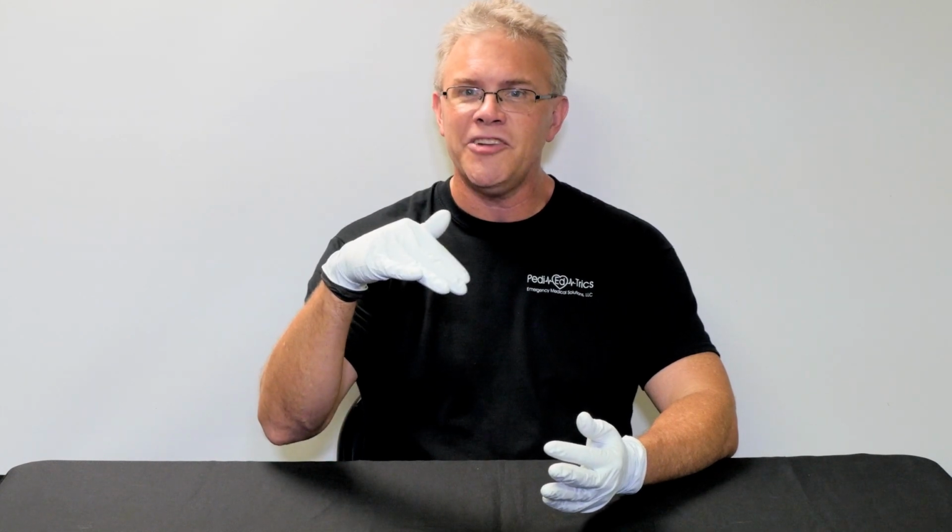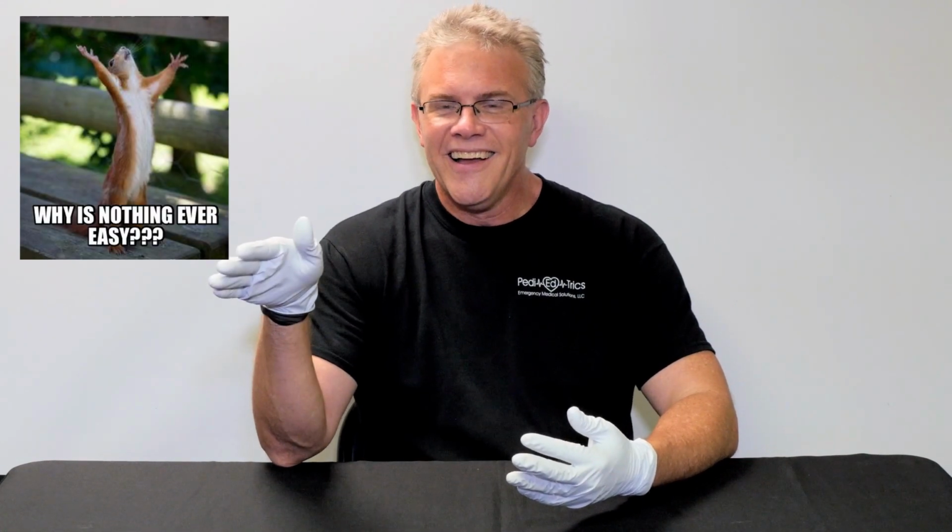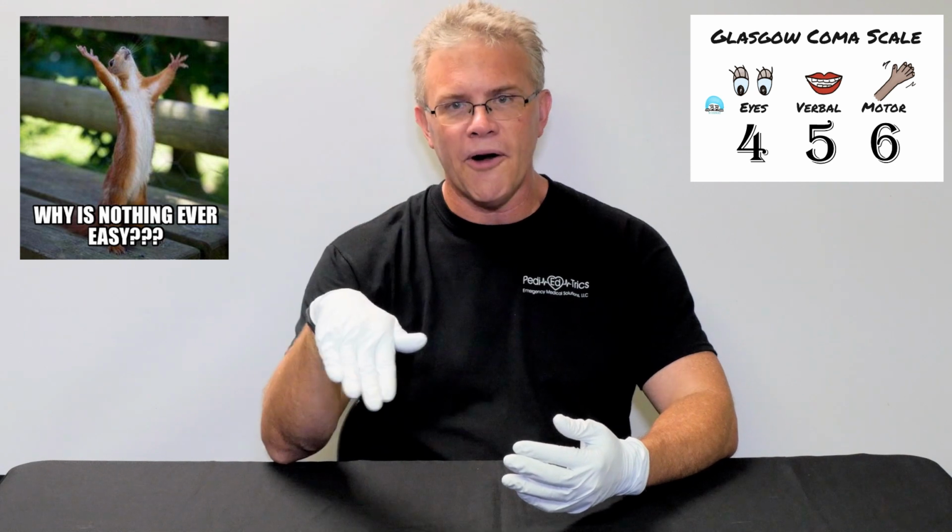Take that one step further. Remember that if you look at the Glasgow, that your scores range from 3 to 15. So with that, it would be a whole lot easier if you remembered basic math, meaning 15 divided by 3, and you just got each category to get 5, because that would be basic math. However, nothing in healthcare is that easy. So remember, instead of making it easy, 5, 5, and 5, they give you 6, 5, and 4.